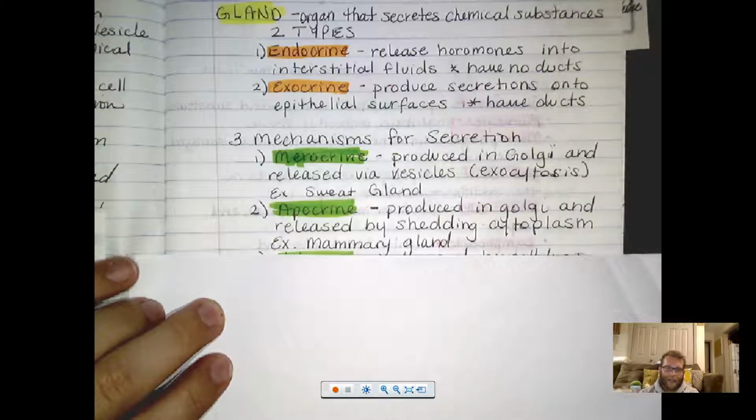You build up the milk molecules in these vesicles at the top of the cell. That top of the cell gets sloughed off by cytokinesis, bursts, and allows that material to release, and the cell can keep growing and producing material.